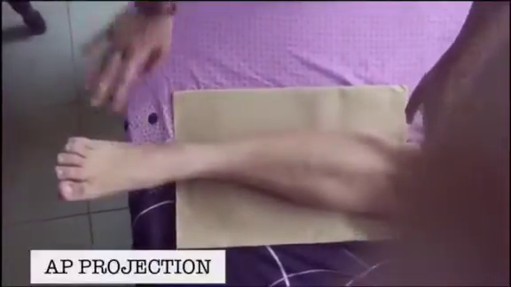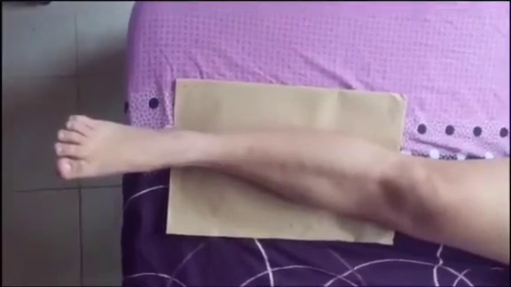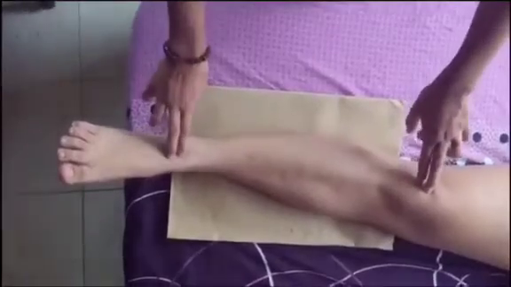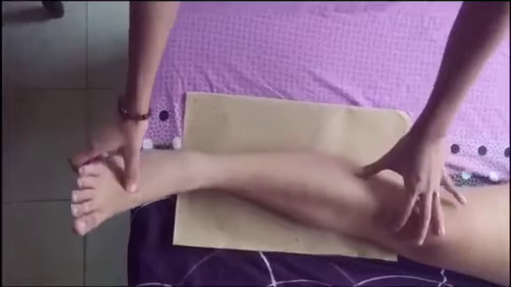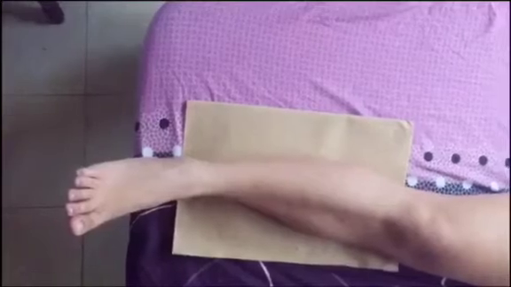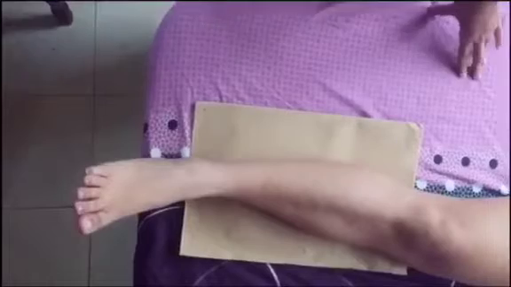The patient is placed in a supine position with an 18 by 43 cm image receptor. Now we're going to adjust the patient's body so that the pelvis is not rotated. Adjust the leg so that the femoral condyles are parallel to the IR and the foot is vertical.